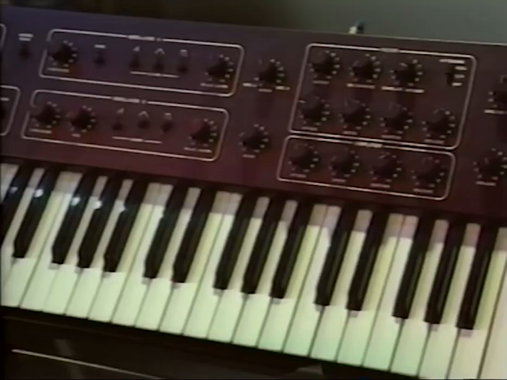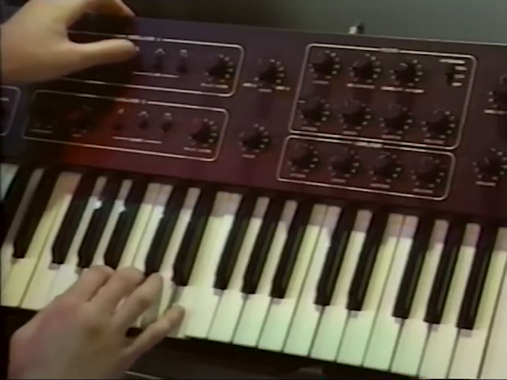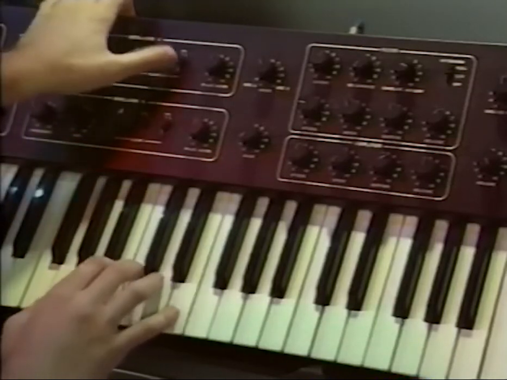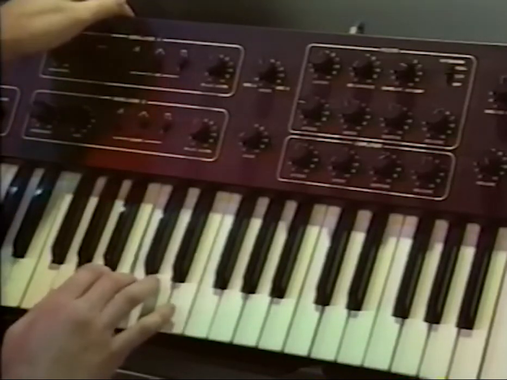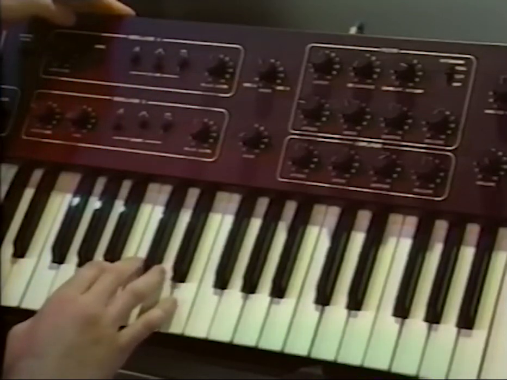Let's start in the oscillator section and select a waveform. We can select any one of these 3 or all 3.